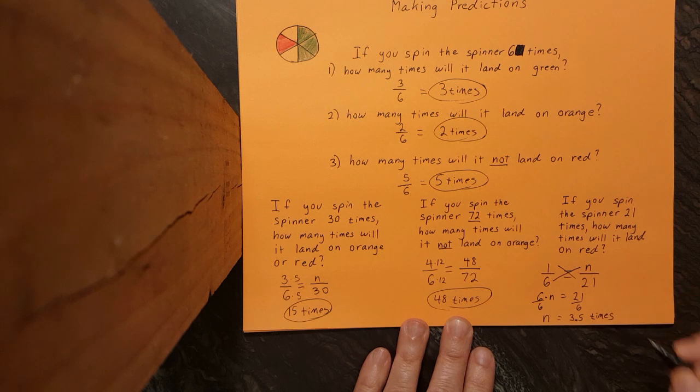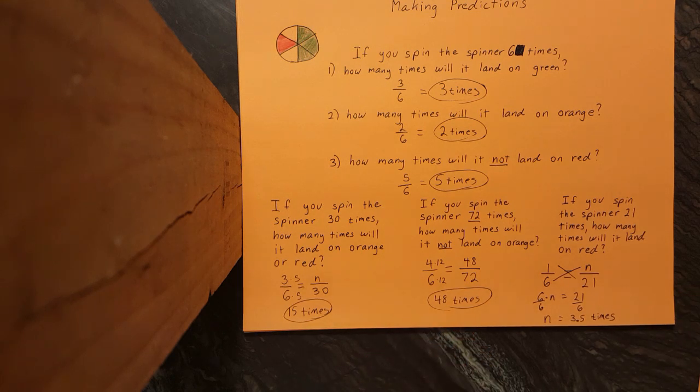Now obviously it's not really going to land on it 3.5 times, but 3 or 4 would both be good predictions. That's what you'll need to know for today.